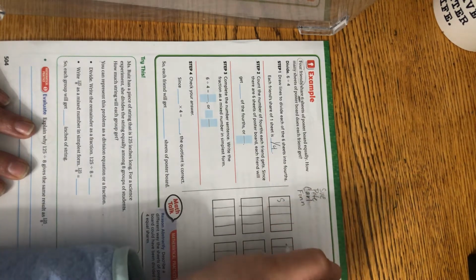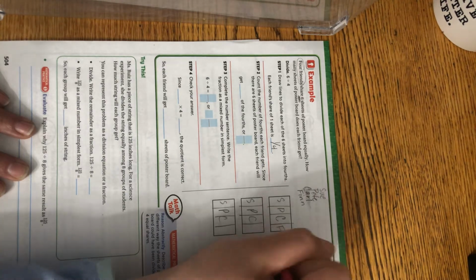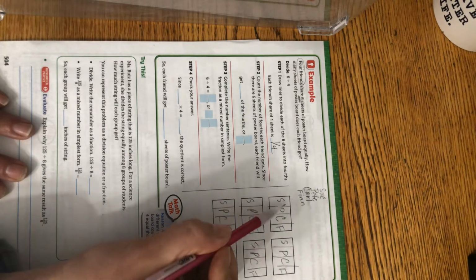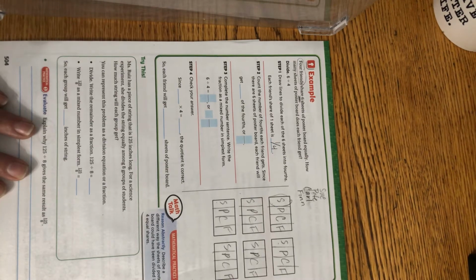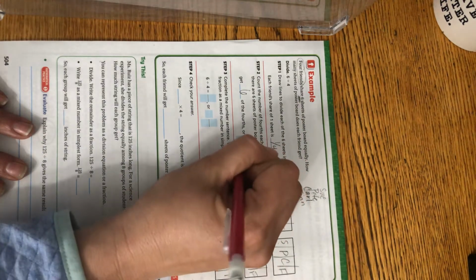Sue's gonna get this piece, this piece, this piece, this piece, this piece, this piece. Pete's gonna get these six pieces. Carl's gonna get these six pieces, and Finn the rest. So that means each person is gonna get 1/4 of one sheet. So how much are they gonna get of all 6 sheets? You're gonna count the number of fourths each friend gets. Since there are 6 sheets of poster board, each friend will get 6 of the fourths, or 6/4, right?